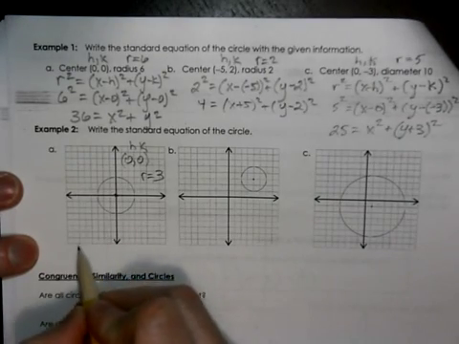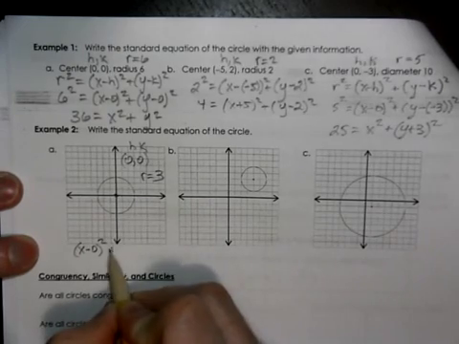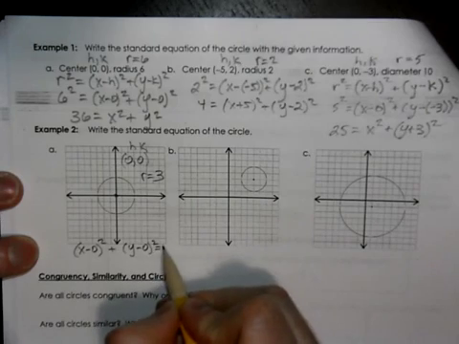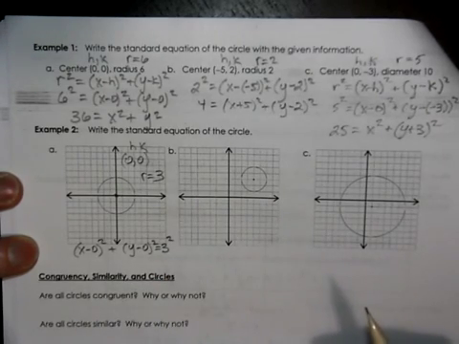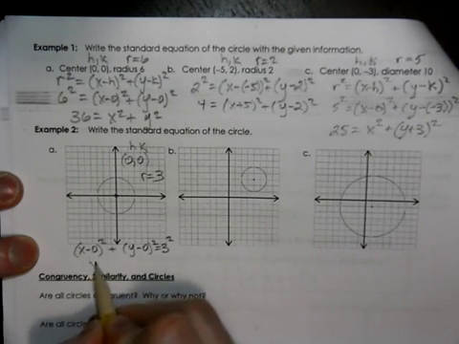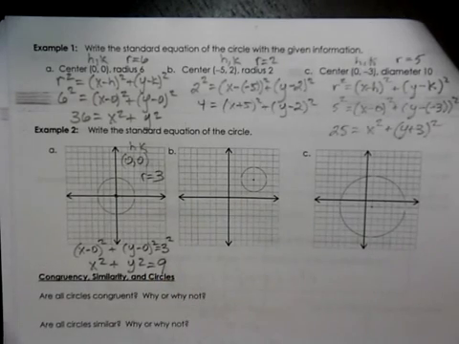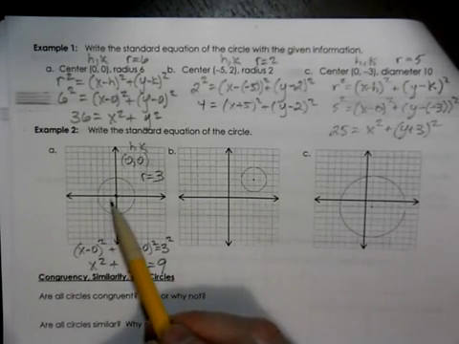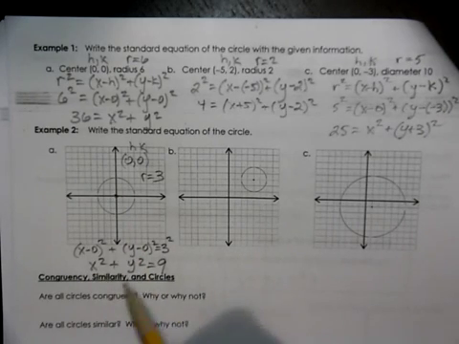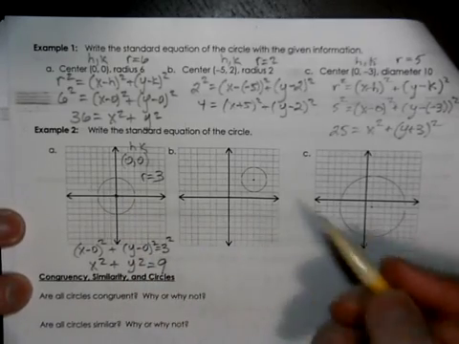So to write the equation, we're going to say x minus 0 squared plus y minus 0 squared equals our r squared, which is 3 squared. x minus 0 squared is x squared. Then y squared equals 9. Remember, if the origin is the center, then your equation will not have parentheses. It doesn't have an x and y value.